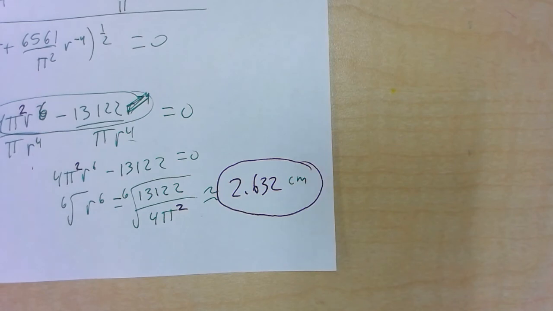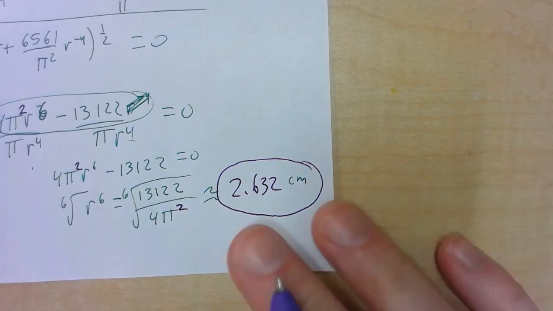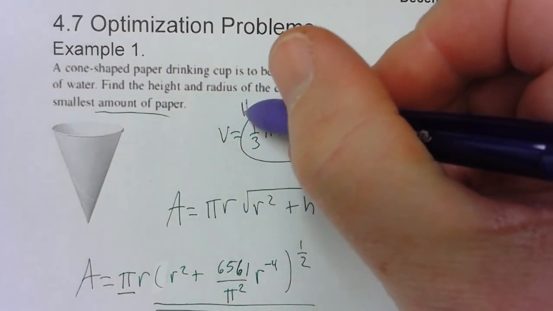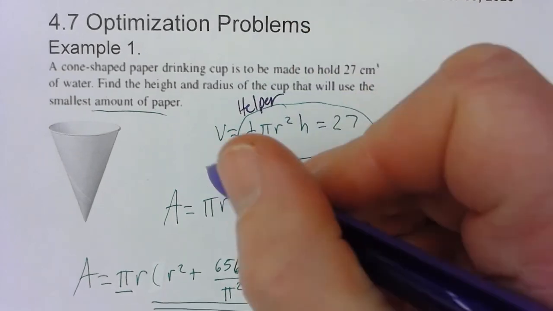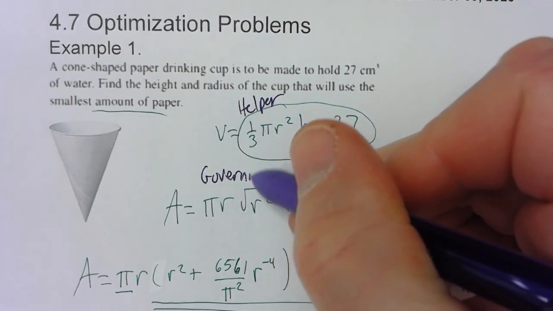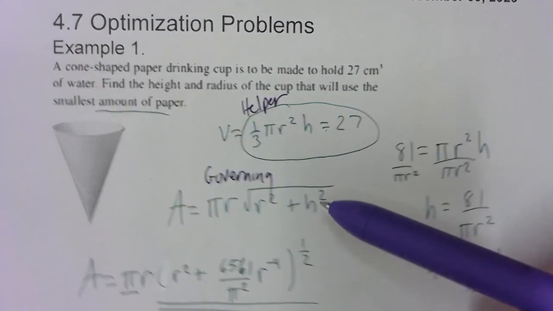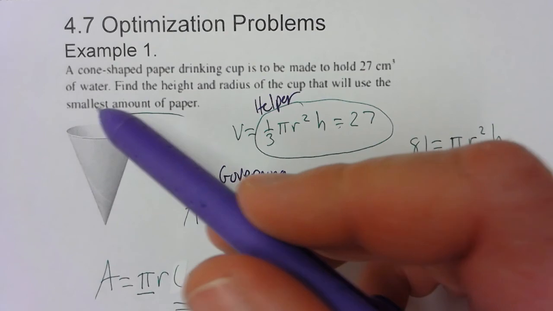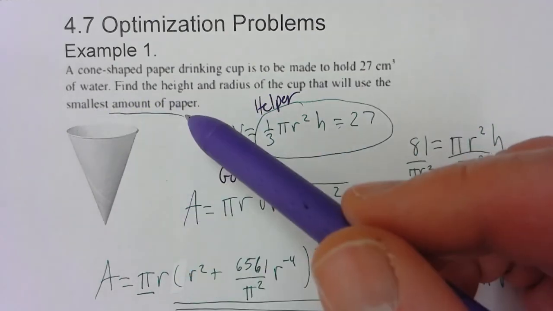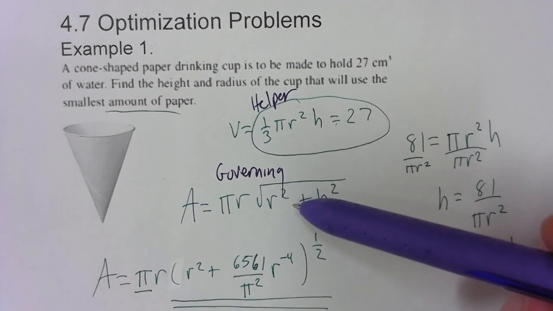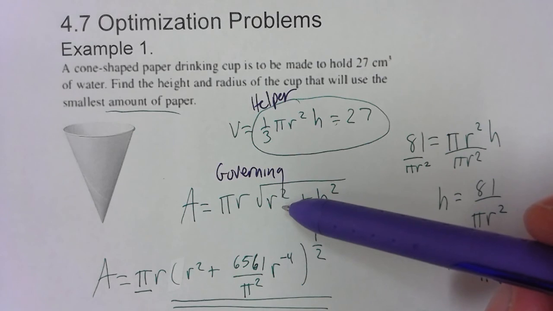So these are not all the same, but they are kind of the same, where there's going to be a helper equation, and then there's going to be a governing equation. And you always put the helper into the governing, and how do you tell which is which? Well, it says find the smallest amount of paper. So the surface area of the cone is your smallest. Here's your governing equation.